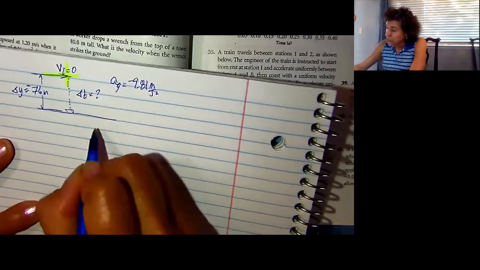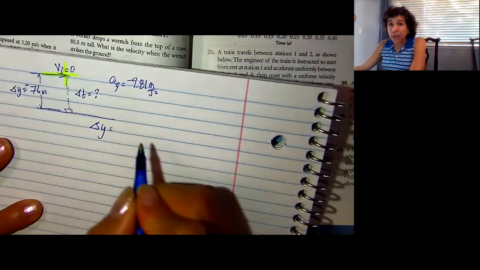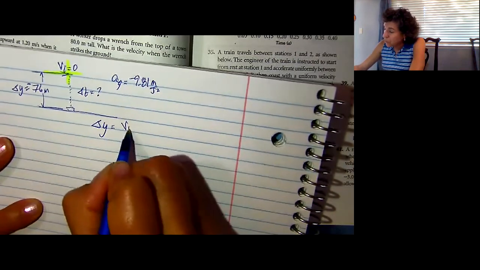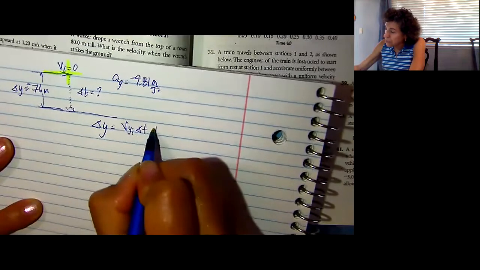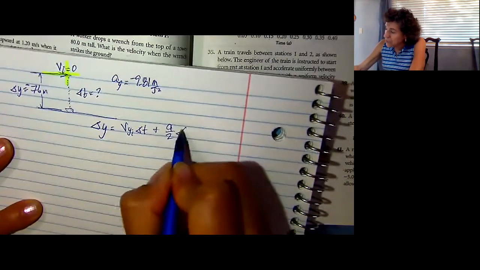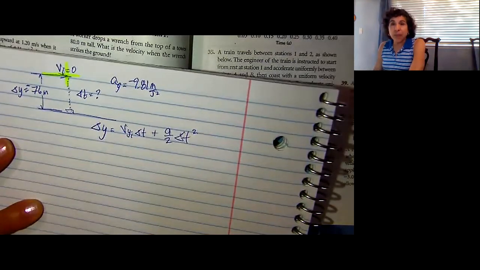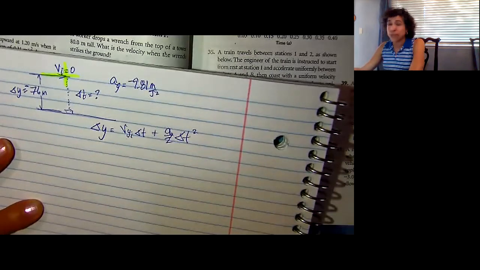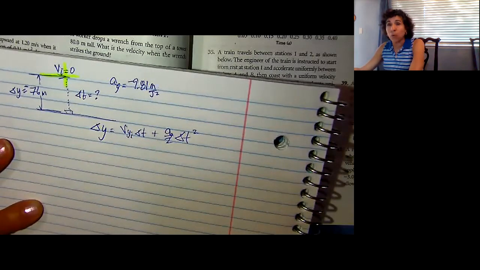Then you write down your equation. Hopefully you guys are getting that. I will not give full credit if you don't give me your equation. Here we go: delta y equals Vy initial delta t plus a over 2 delta t squared. There is our equation. Now, this acceleration is always acceleration due to gravity, which we know is 9.81.